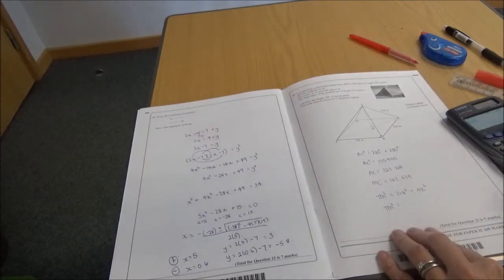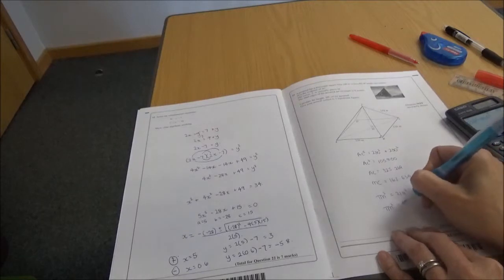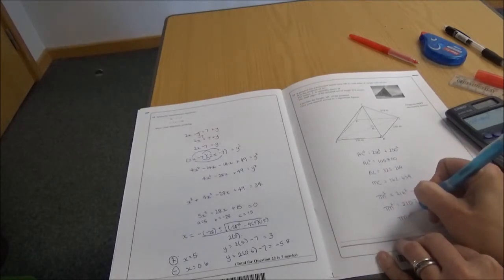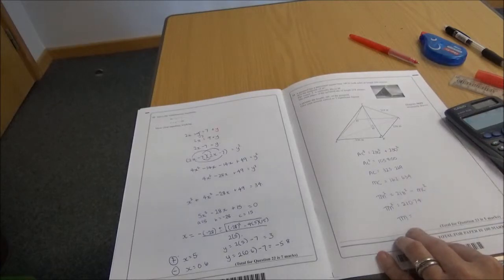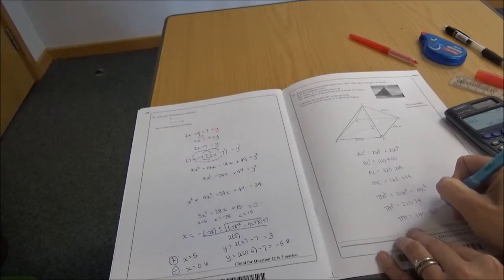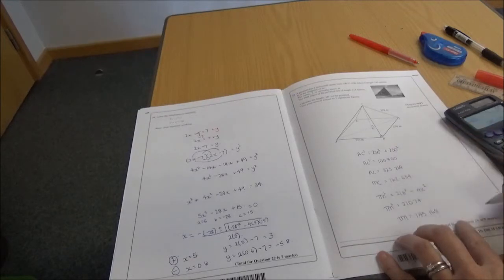So 218 squared minus my previous answer squared, which is 21,074. So TM, square root, my answer is 145.168. 3 significant figures is 145.